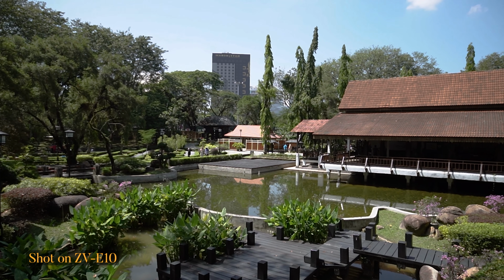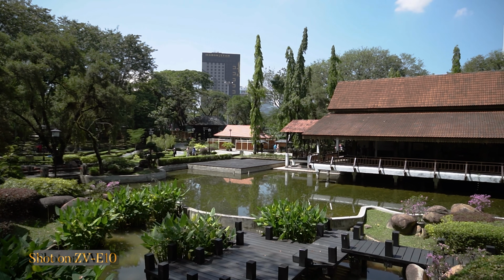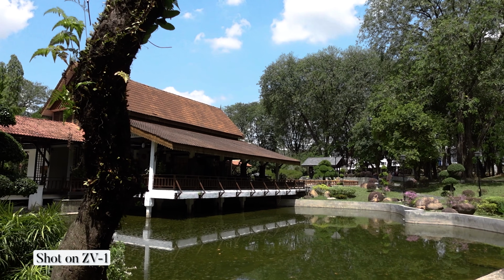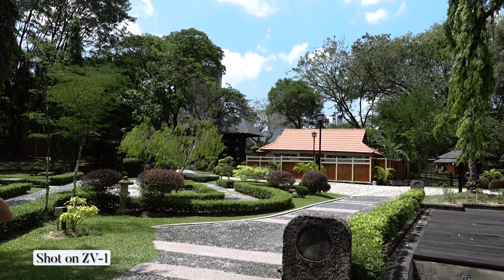But again, it comes with a cost. The ZV-E10 is really soft on 1080p. The Sony ZV-E10 even has a better 1080p quality despite being a 1-inch sensor camera. So after going through all the tests, which method will you use to stabilize your ZV-E10 footage?